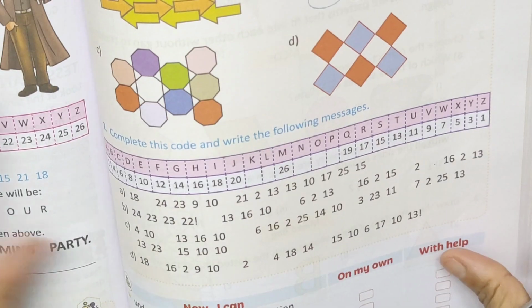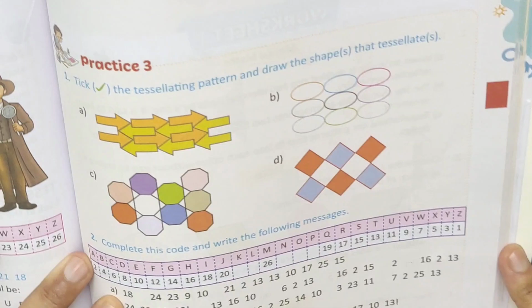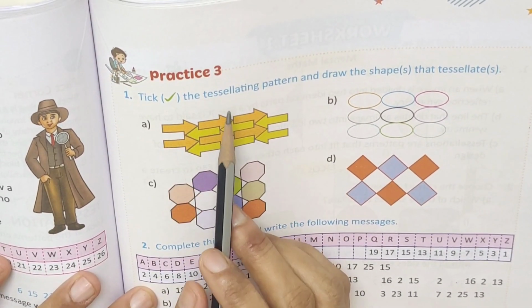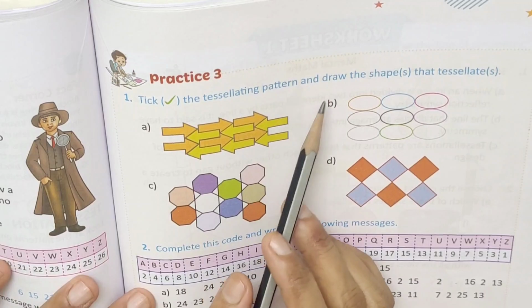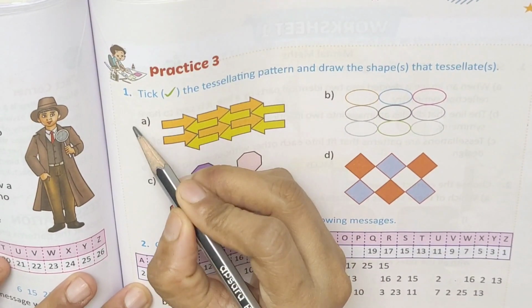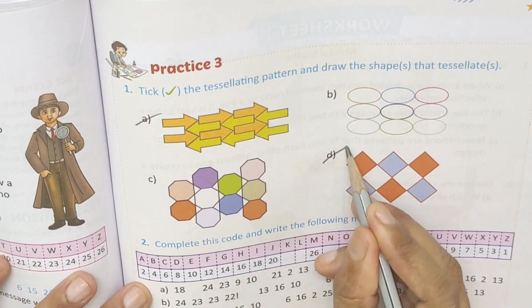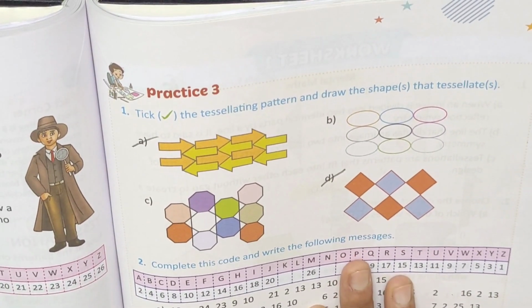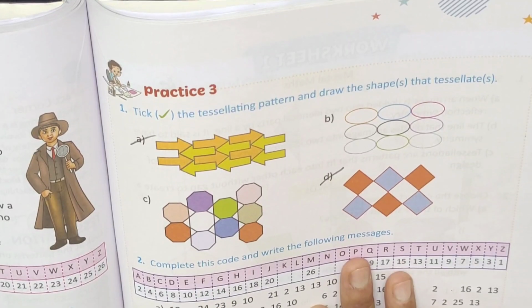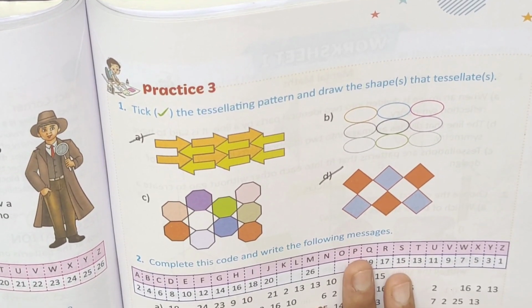Next, we'll start practice 3. Tick the tessellating pattern and draw the shapes that tessellate. This is the tessellating pattern, okay? And you can draw whatever it tessellates, okay?